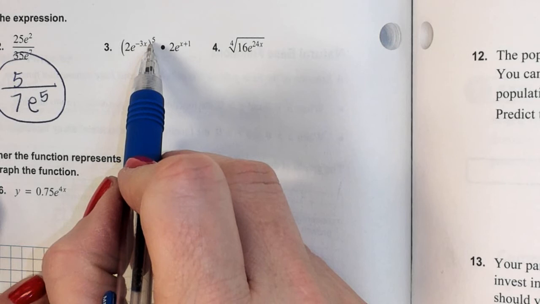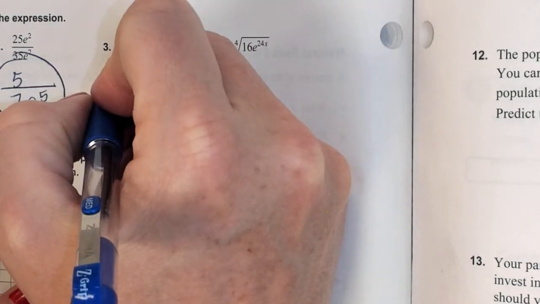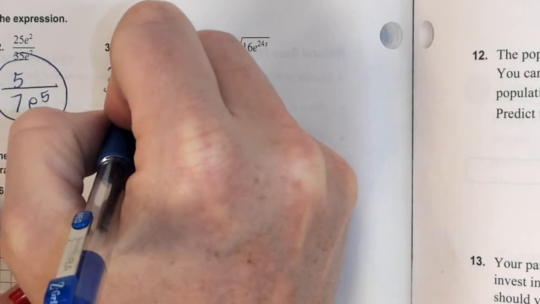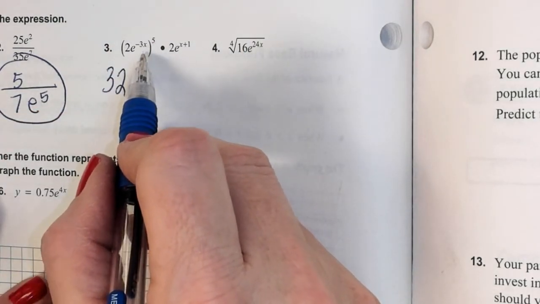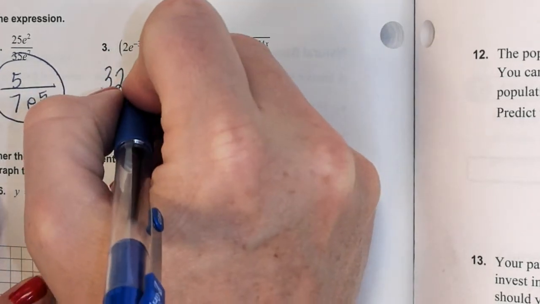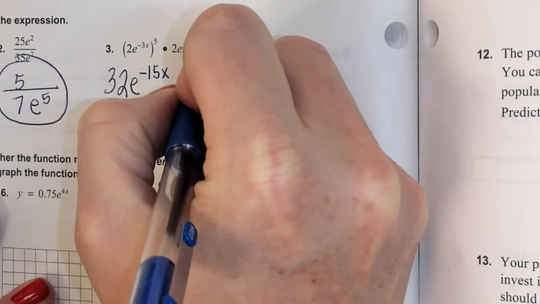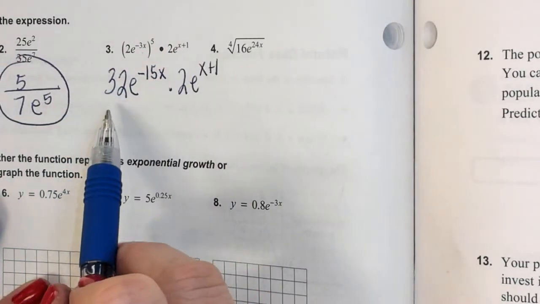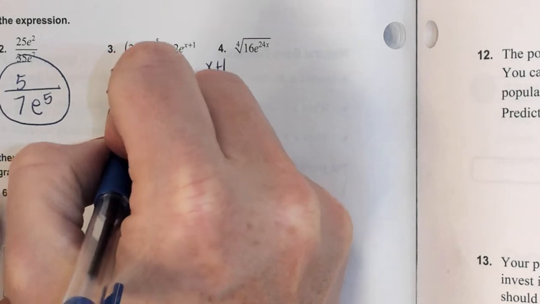So everything has to get raised to the 5th first. What's 2 to the 5th? 32. And then if I have a power to another power, what do we do with those? Multiply, so it's going to be to the negative 15x. And then we have to multiply these two. Well, 32 times 2 is going to be 64e.